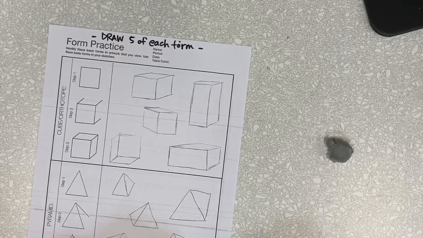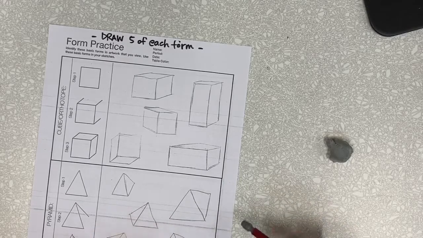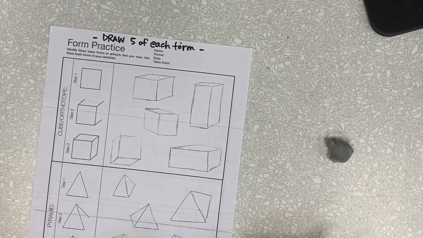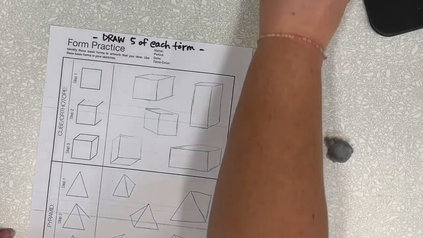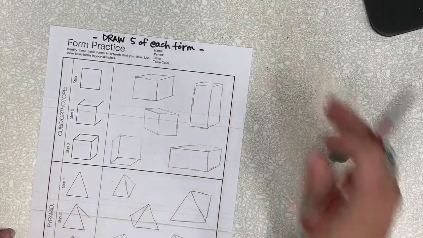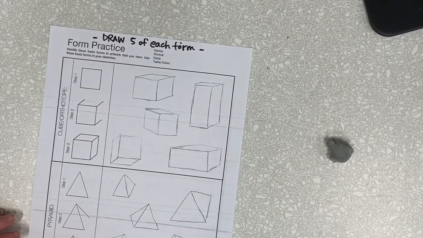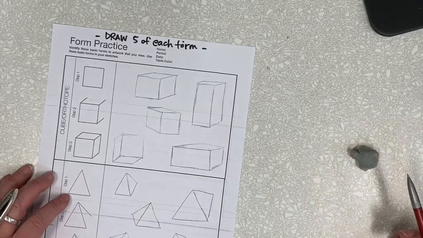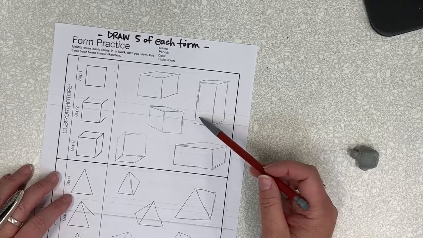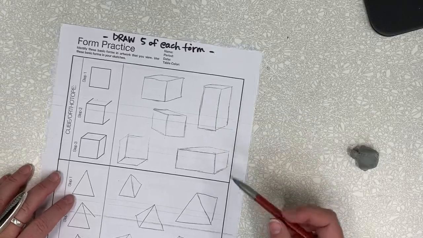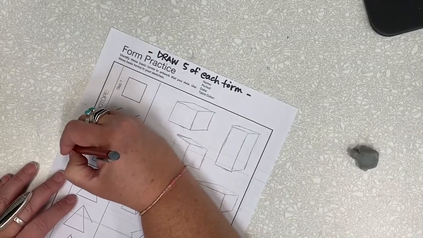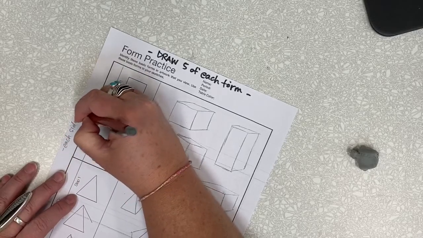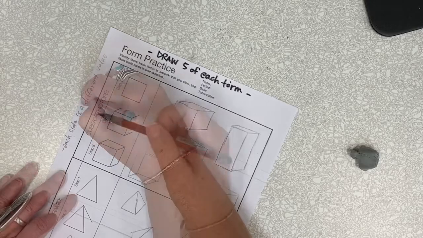And I want it to be nice and clean edges, so you might have to go back and erase edges if you go out of those edges. The third thing that I'm looking for is that you follow the rules for adding values to forms. And these rules I want you to write down on the side so you do not forget them. For a form that has a flat side, the first rule is each side is a different value.